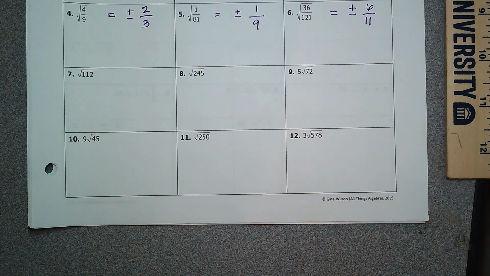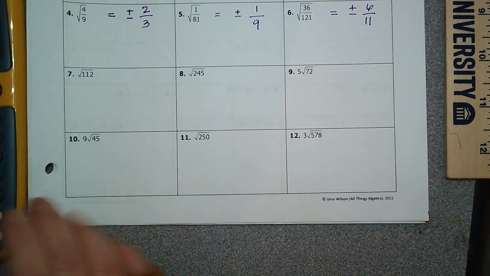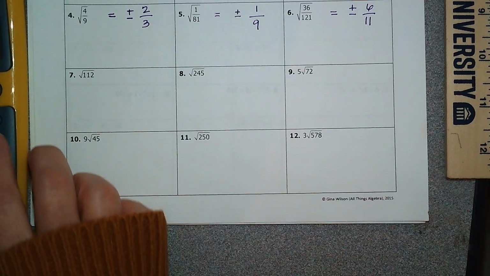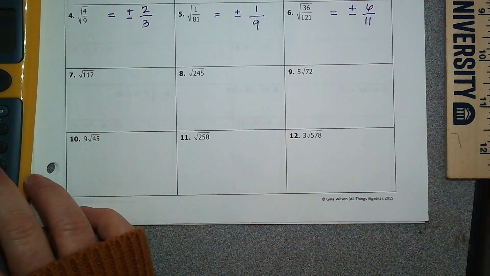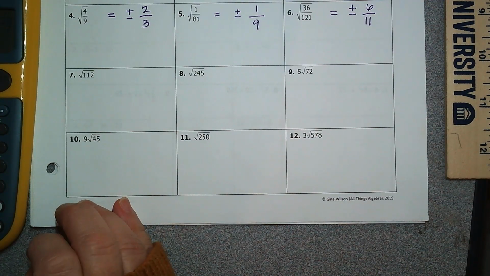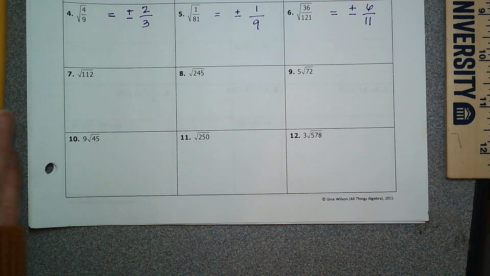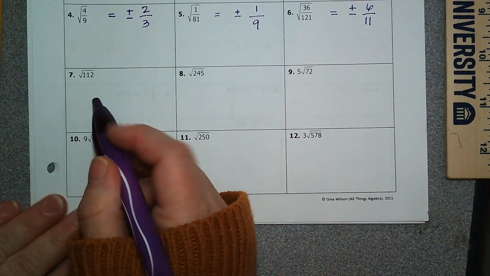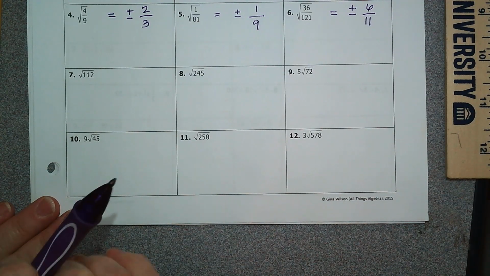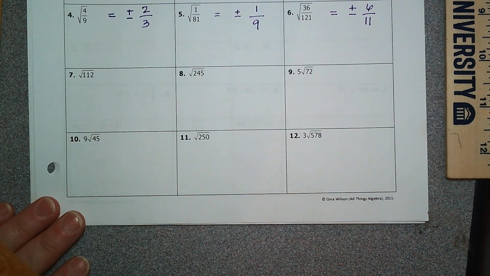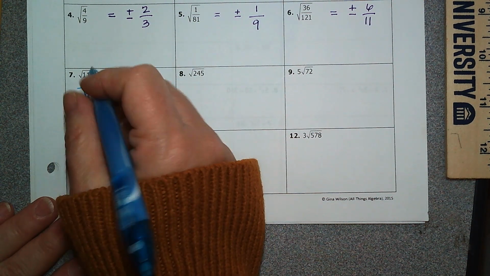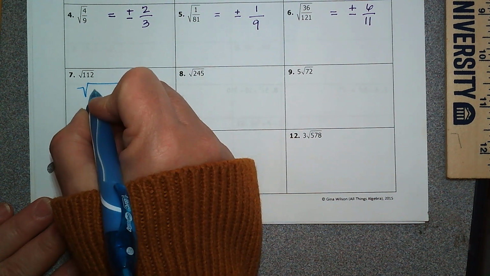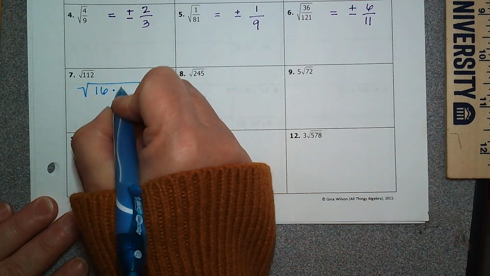Are any of those factors of 112? You want the biggest one you can find. So 16 times 7 is 112. So we're going to break it down and make it 16 times 7.